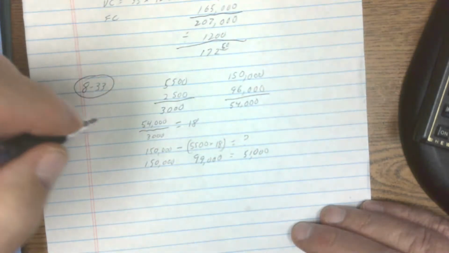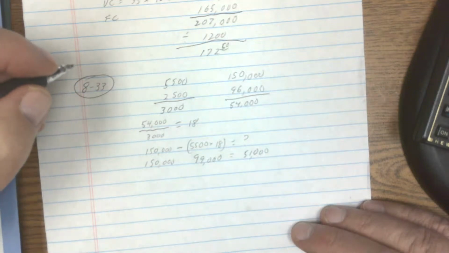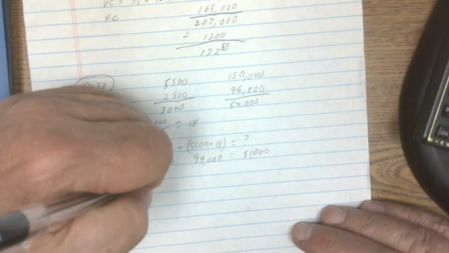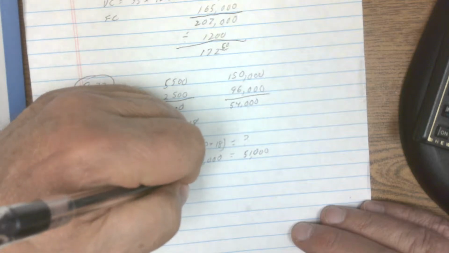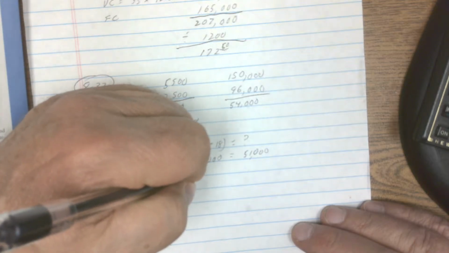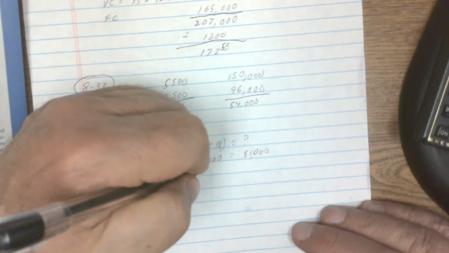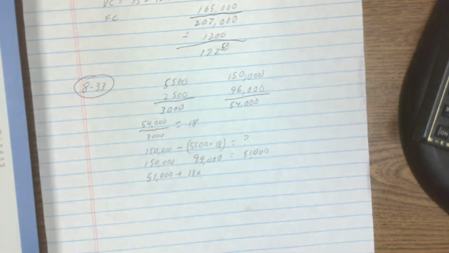So our formula for costs becomes 51,000 plus 18x, or 18n, the x in this case being the sales dollars.